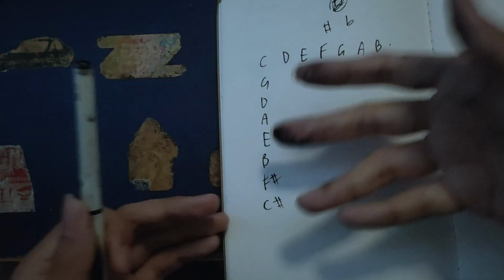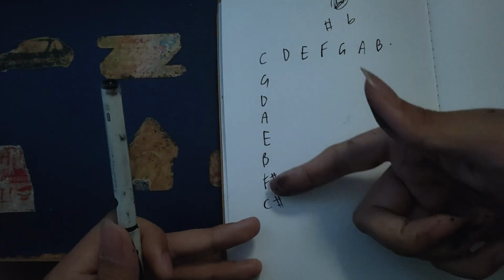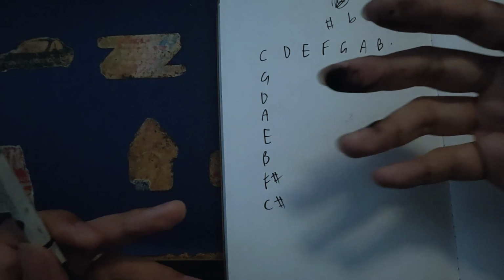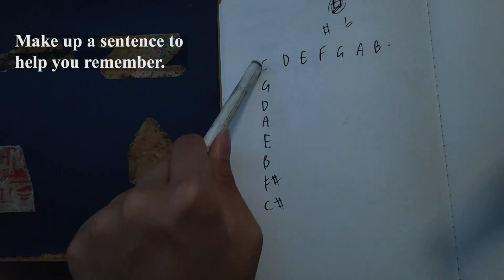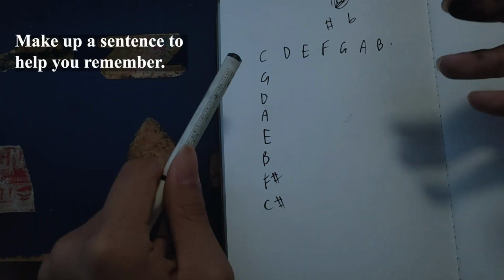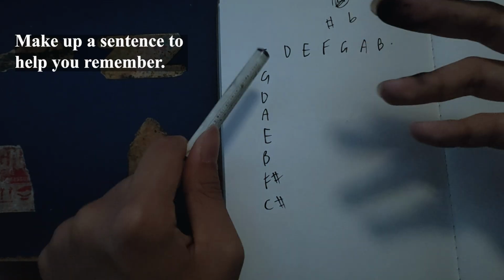Anyway, remember this first. I recommend remembering this before you do anything else. Or at least once you finish this video, at least try to remember only this part. Trust me guys, trust me. And one other thing that I highly recommend is to make up an acronym for this. Always remember to go ascending when it comes to the number of sharps they have.